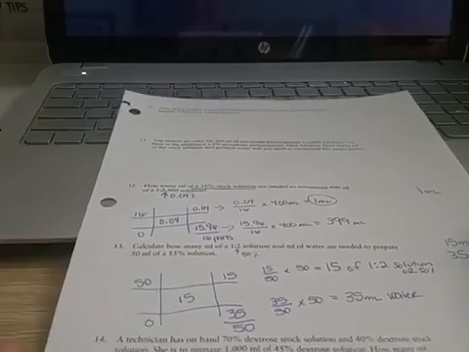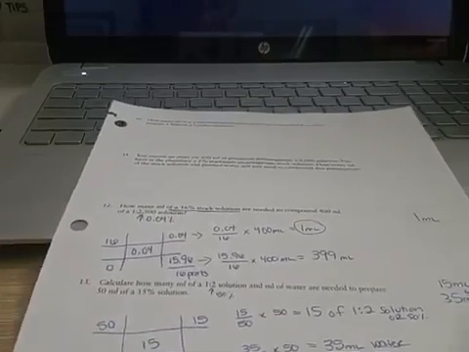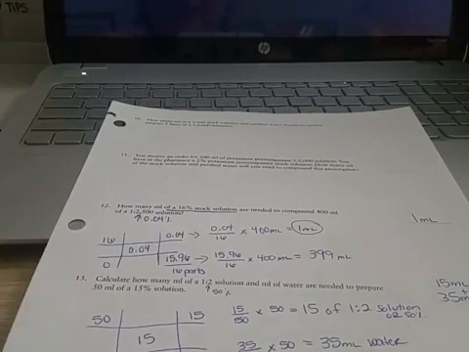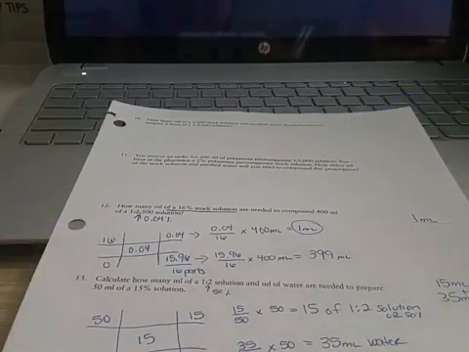Okay. So number 12 states, how many ml of a 16% stock solution are needed to compound 400 ml of a 1 in 2,500 part solution? Here we're only given one stock solution. So our bottom will be 0 because we're not really adding anything.